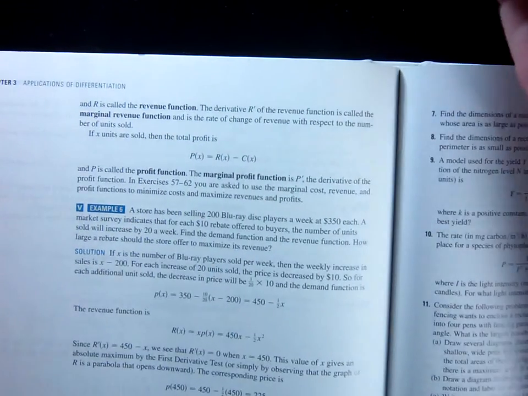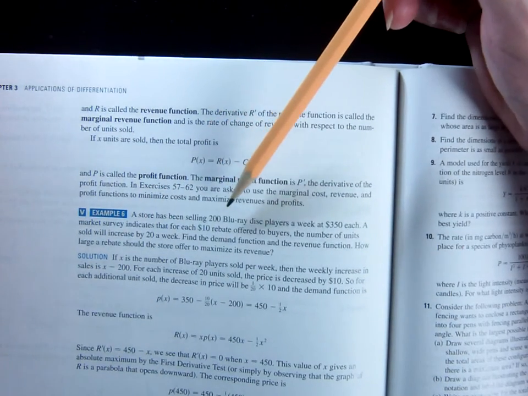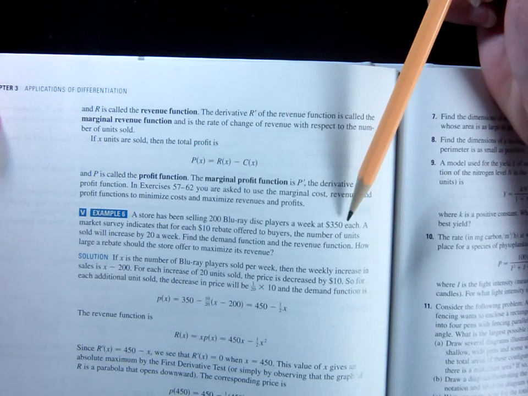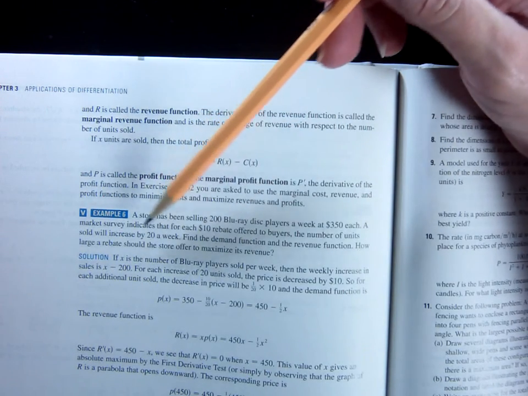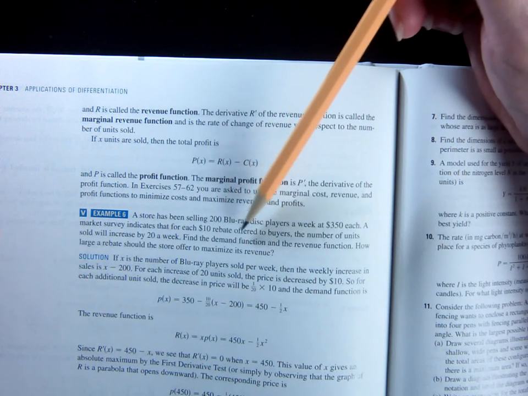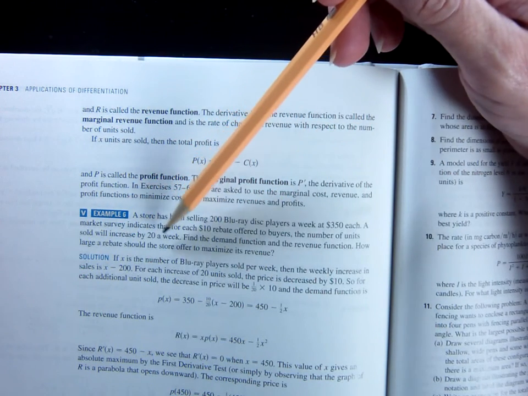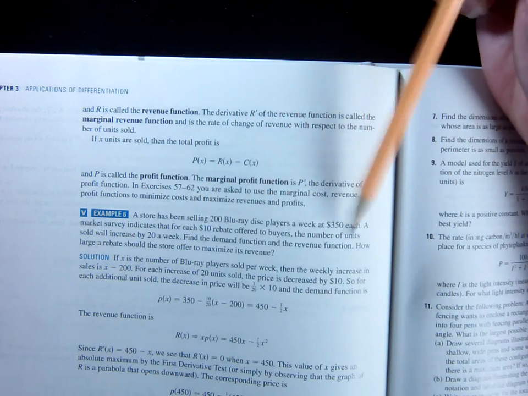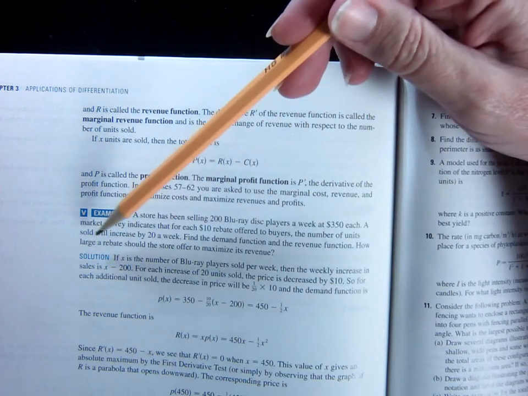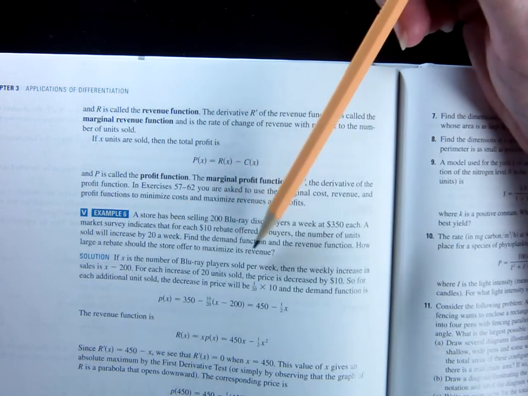So real quick, let's take a look at a store selling 200 Blu-ray disc players at $350 each. A market survey indicates that for each $10 rebate offered to the buyers, the number of units sold will increase by 20 a week. Find the demand function and the revenue function. How large a rebate should the store offer to maximize its revenue?